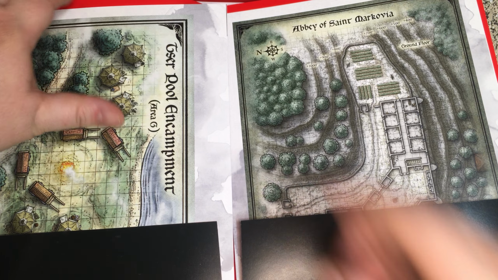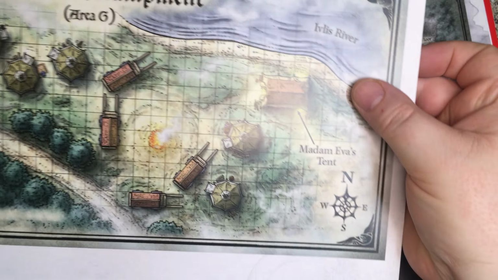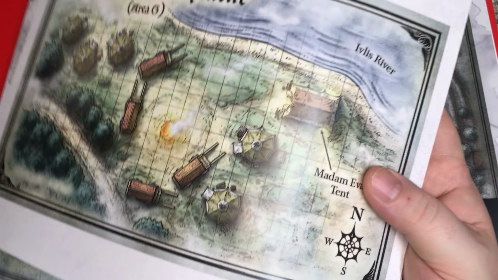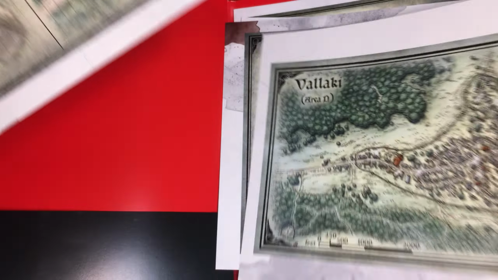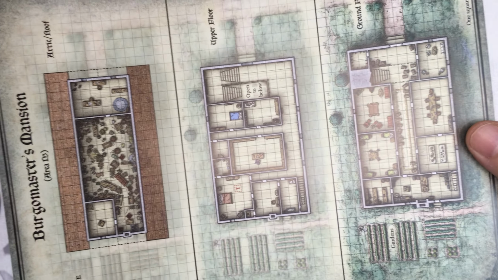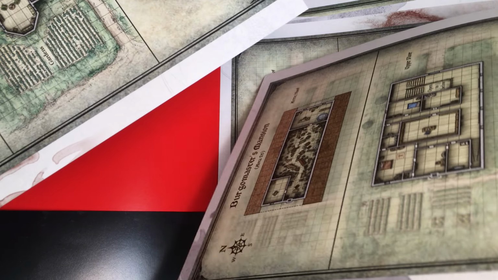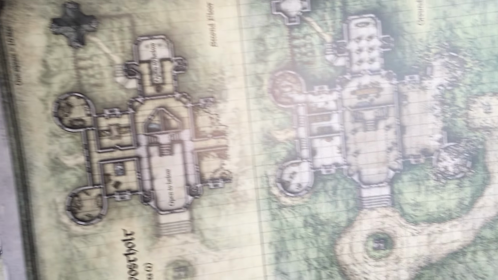A few of the inserts here. Some of the maps, such as for the Vistani tents. These are all directly from the campaign, the official campaign artwork. So we have all of the maps, and these are not double-sided. These are just one-sided. The official maps from the campaign.